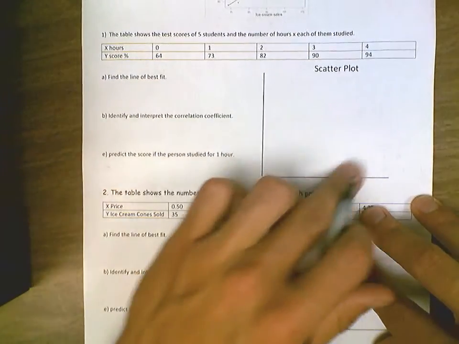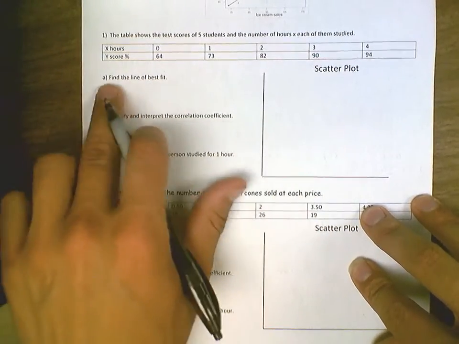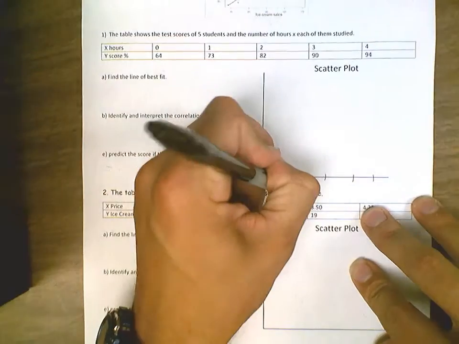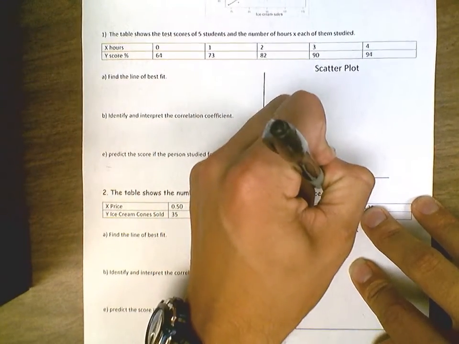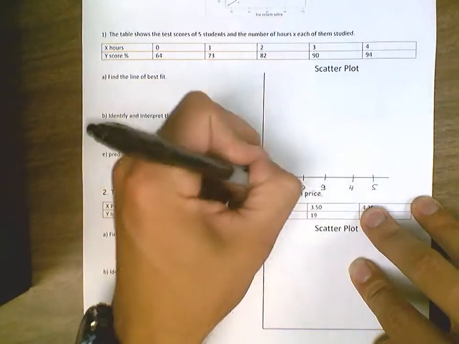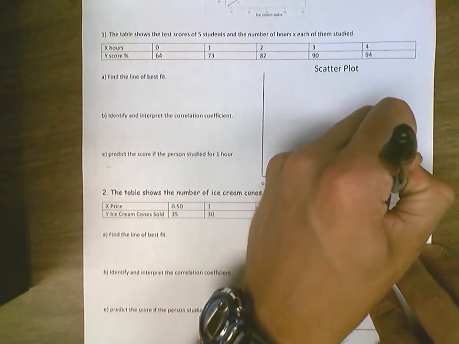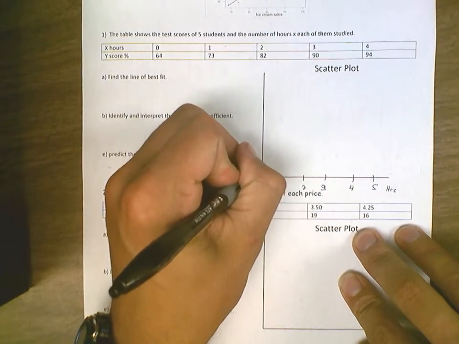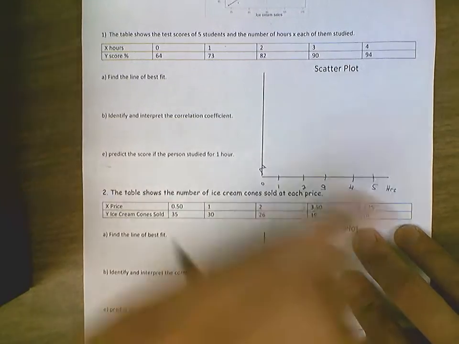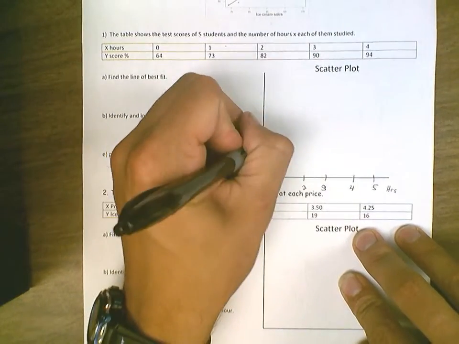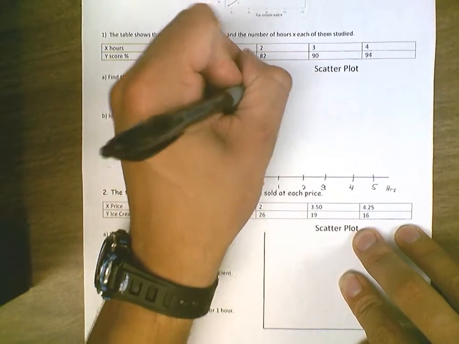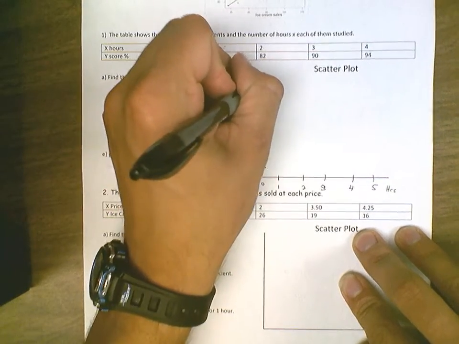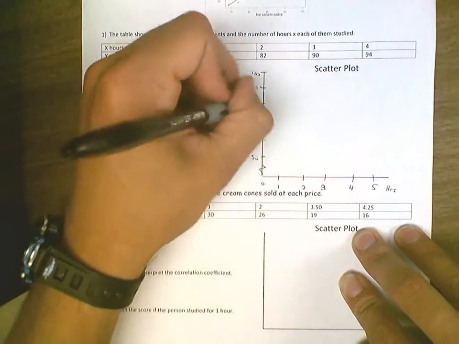We want to make a scatter plot, and then we want to find the line of best fit. So I'm just going to scale this 1, 2, 3, 4, 5, and this is going to represent the hours. Okay, so this is the hours that they've studied. And then the vertical axis, because it starts at 64, I'm going to bend the axis. Okay, that just means I'm skipping a bunch of numbers. And then 50, 60, 70, 80, 90, and 100. And once again, that's your scores.